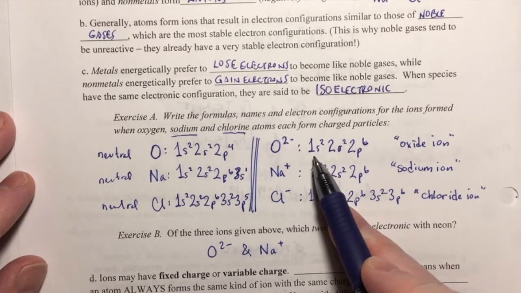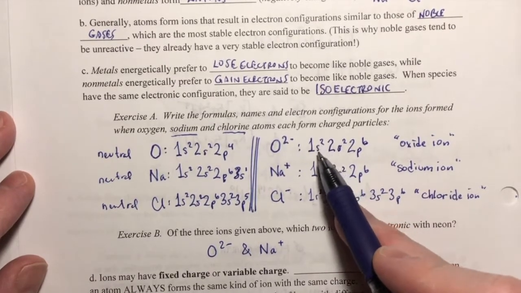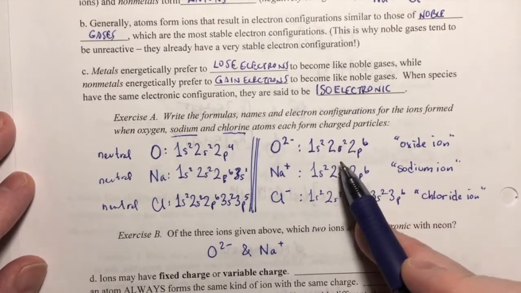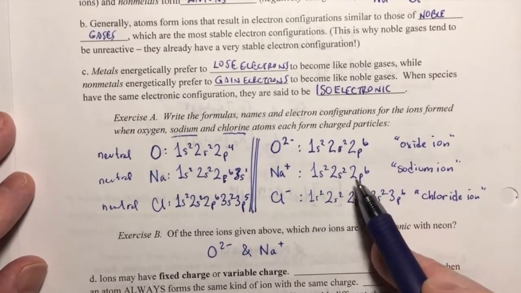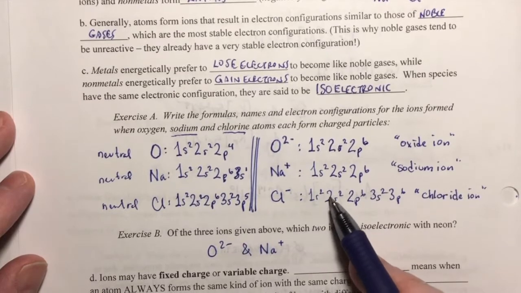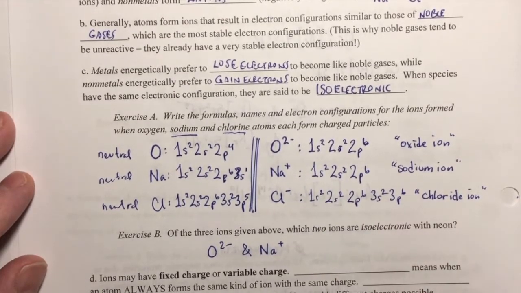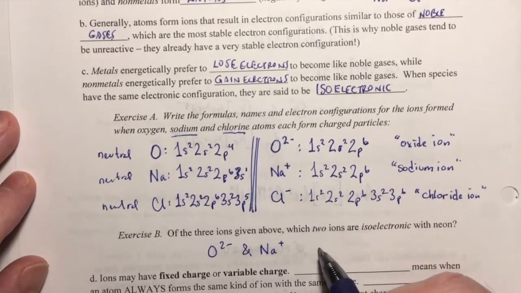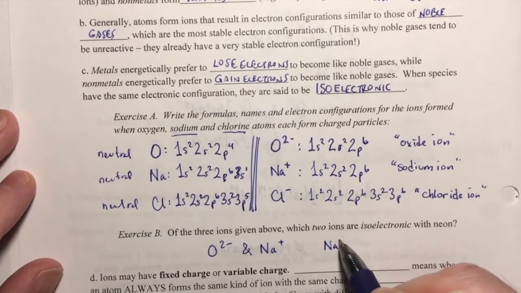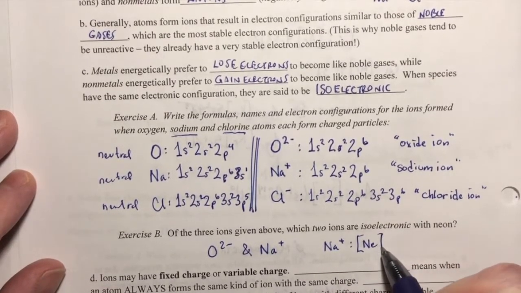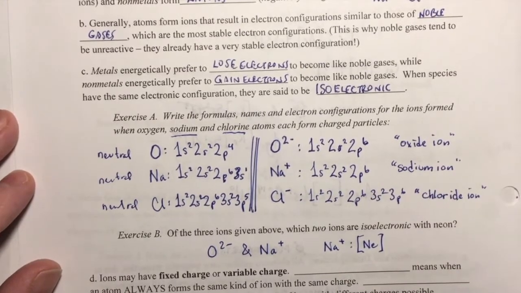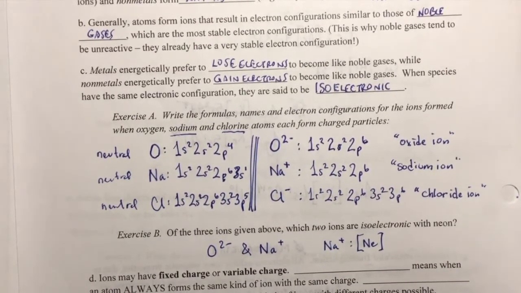All we would write here is in brackets Ne for neon. And for here, in brackets, Ne for neon. And in brackets here, Ar for argon. So for example, the sodium cation could easily be written just like that.